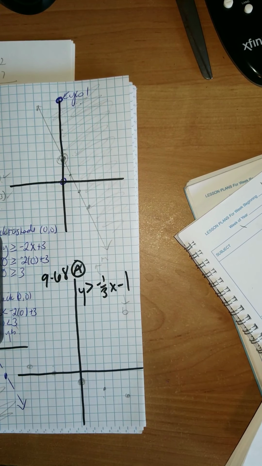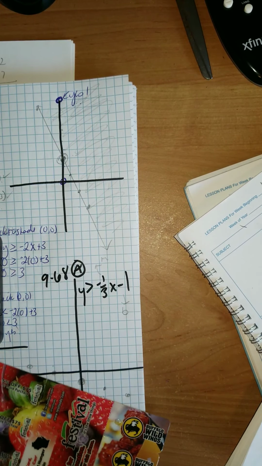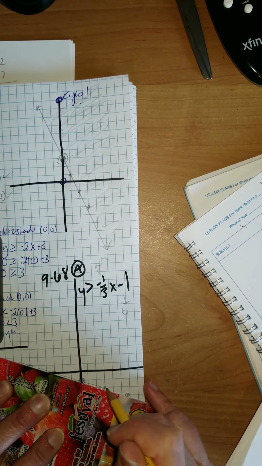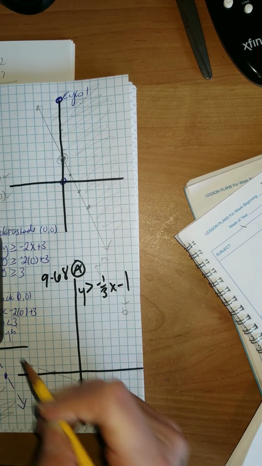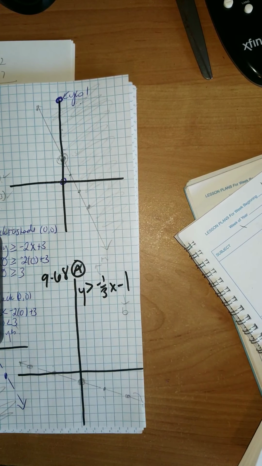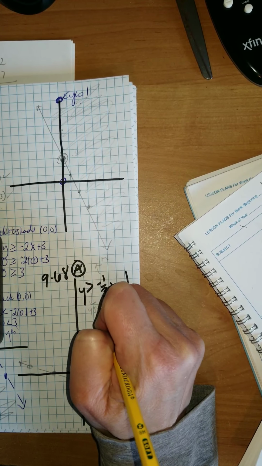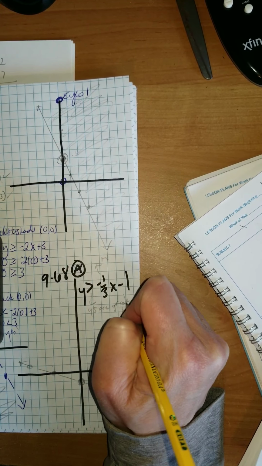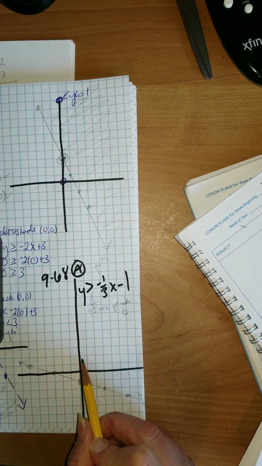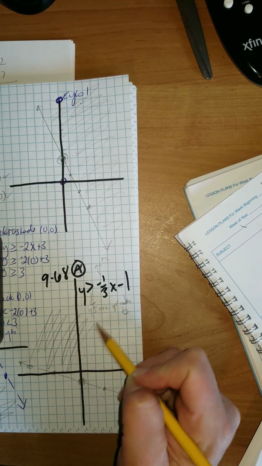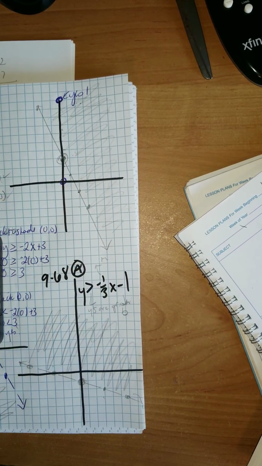All right. And then the next question is, is it going to be solid or dashed? If it's greater than, it's going to be dashed because it's not including. And for this one, it says your y's are greater. So this is my y. Are the y's above or below? Which ones are greater? Above. So this is my shaded region, and that is done.